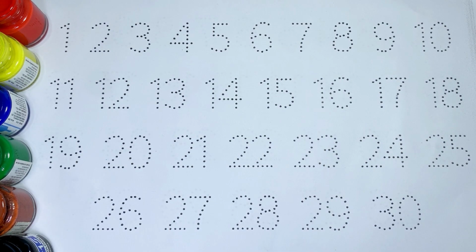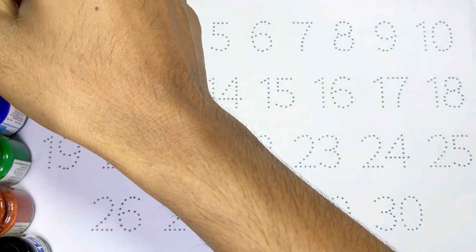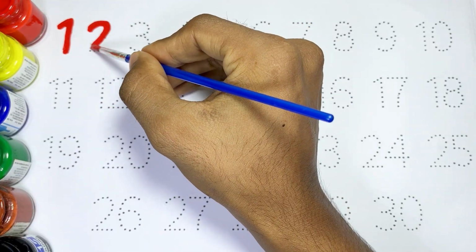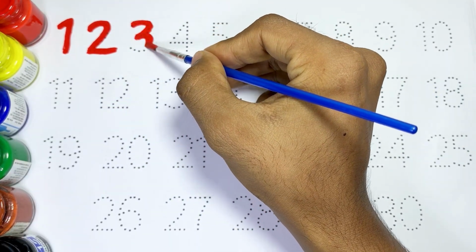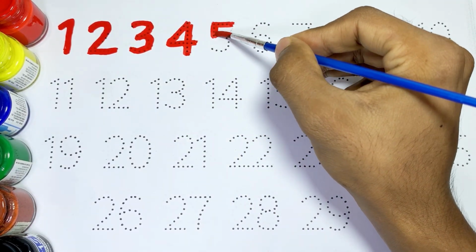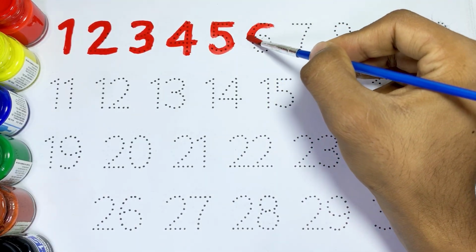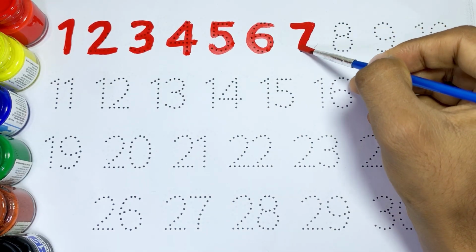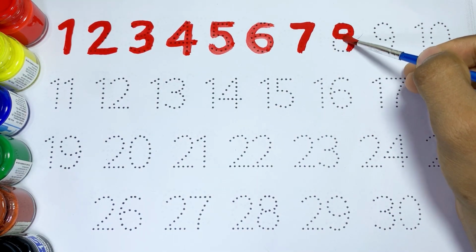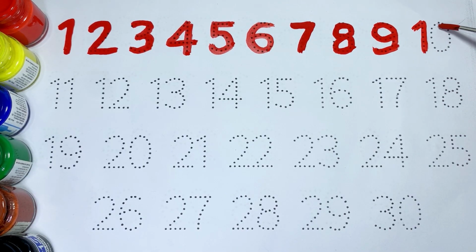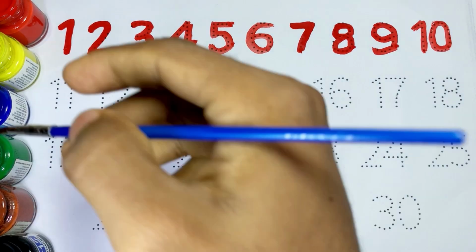Kids, now you draw 1 and use red color. 1, 2, 3, 4, 5, 6, 7, 8, 9, 10. Kids, now you draw 11 and use yellow color.